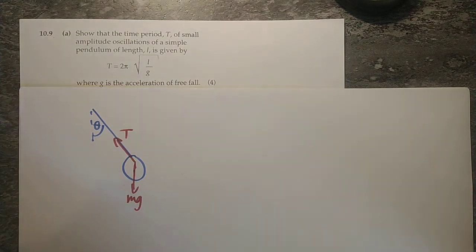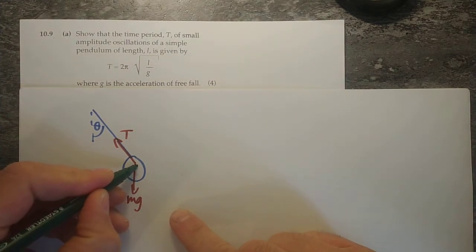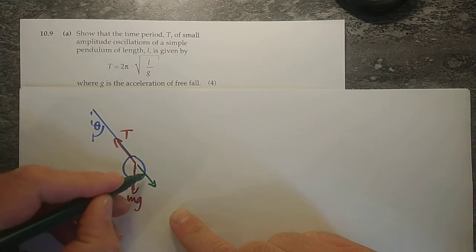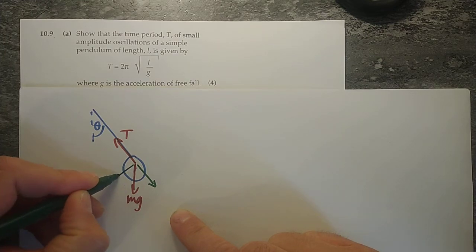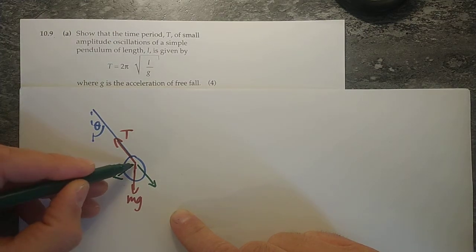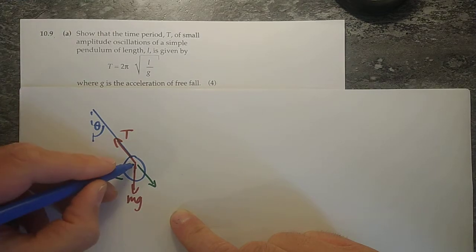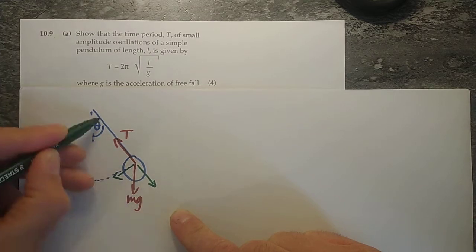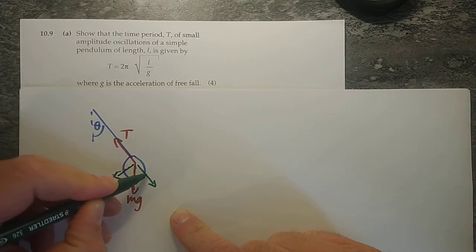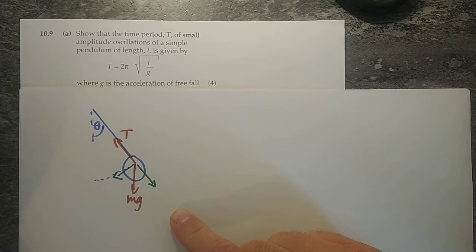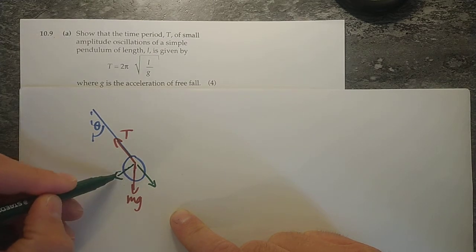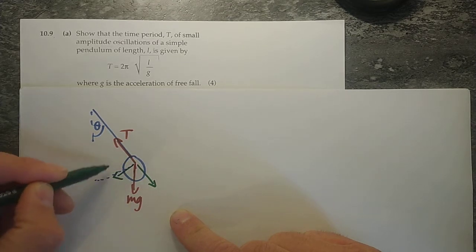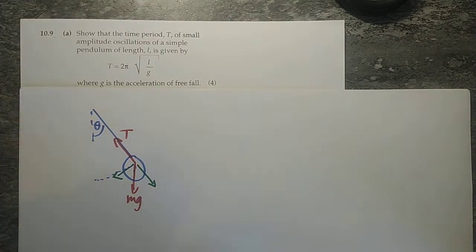What we need to do is resolve these. I'm going to resolve the two components of mg. There is an mg component in that direction, and there is a component in that direction. This acts tangentially to the arc of the circle in that direction there. Now the bob is not moving up or down in this direction. Therefore these two components are equal to each other. This component acting in this direction has no force opposing it, and therefore this arrow here is the resultant force.